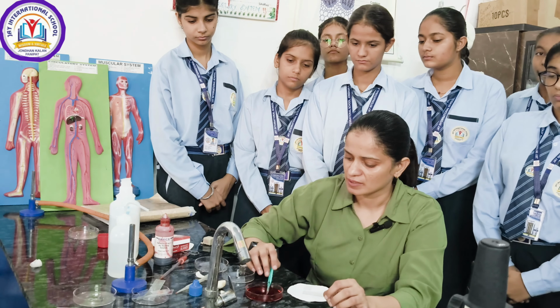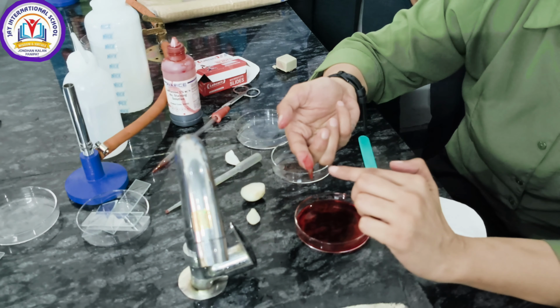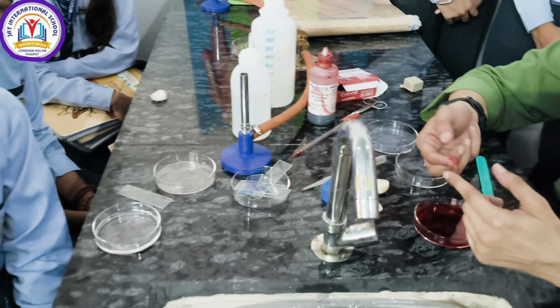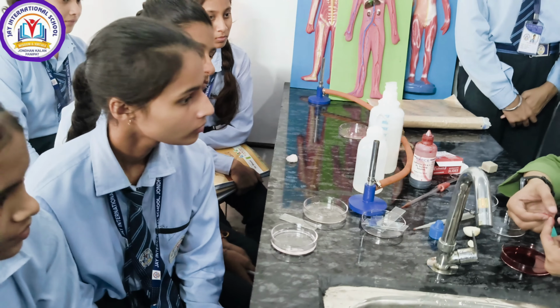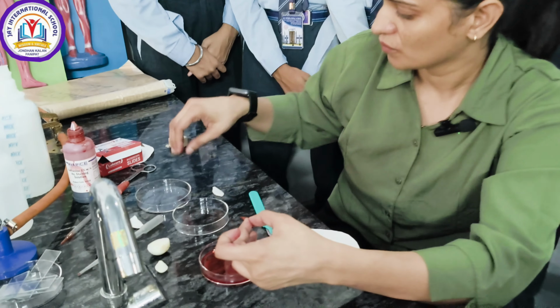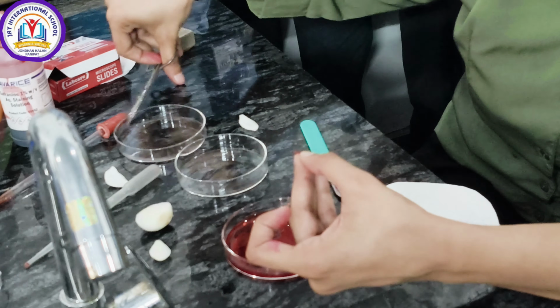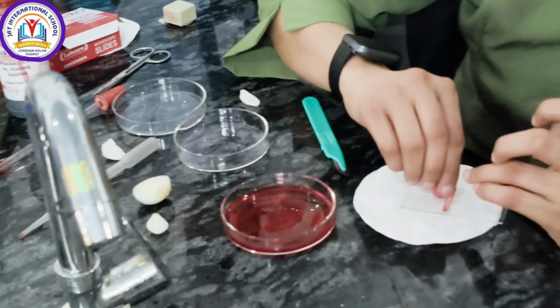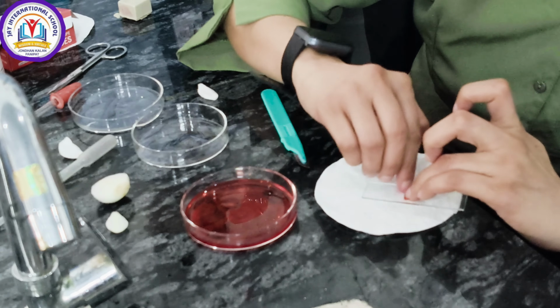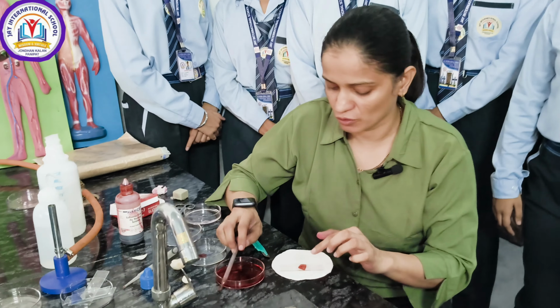After a few minutes, now I am going to remove it from this solution. You can see now it is colored, which means the stain is over this peel. You have to place this peel over the slide. So with the help of forceps or needle, place this on this slide and spread over it. Now you have to spread it properly over the slide.